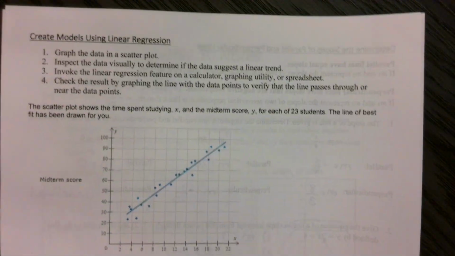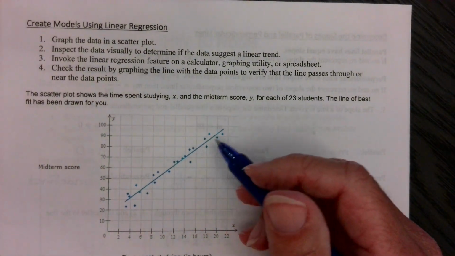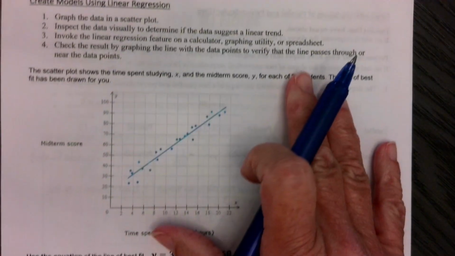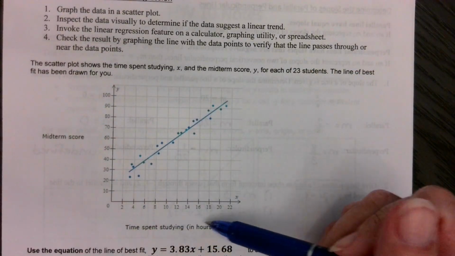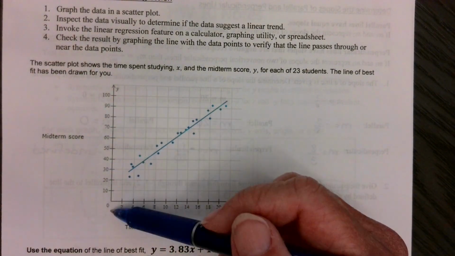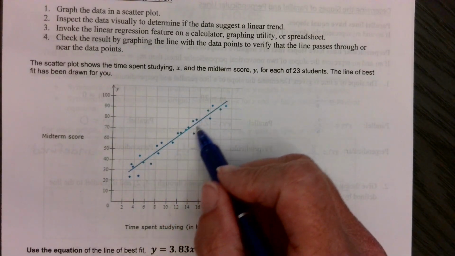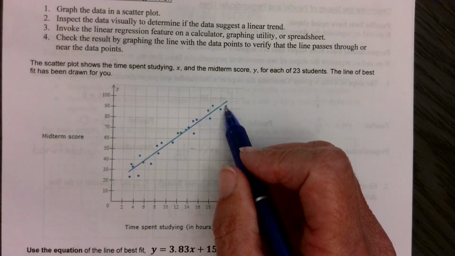Create a model using linear regression. You've got this bunch of data. They've plotted it on an x and y coordinate. Our x is time spent studying in hours. Our midterm score is going up our y-axis. And then they figured out what the line of best fit is.